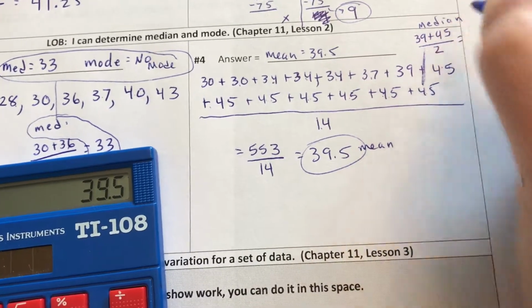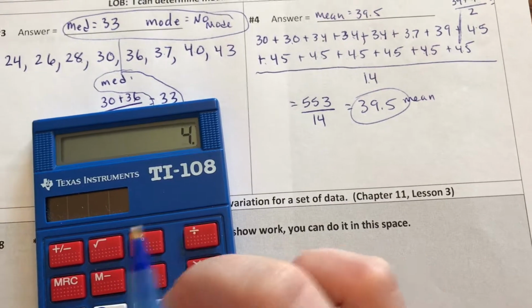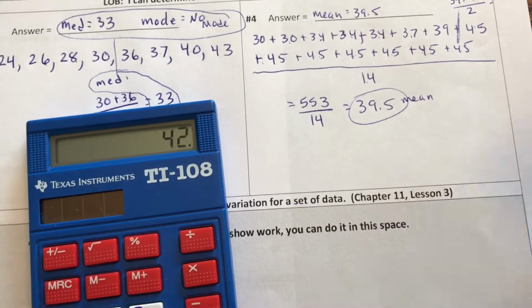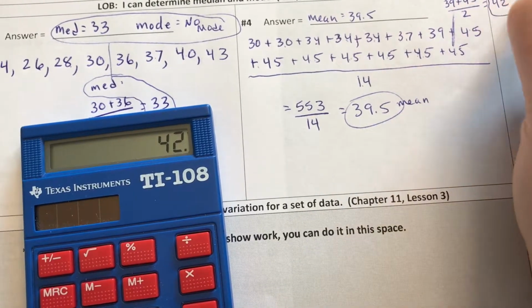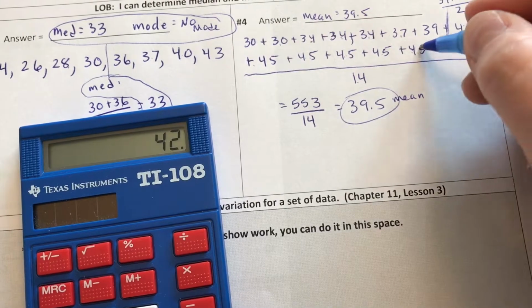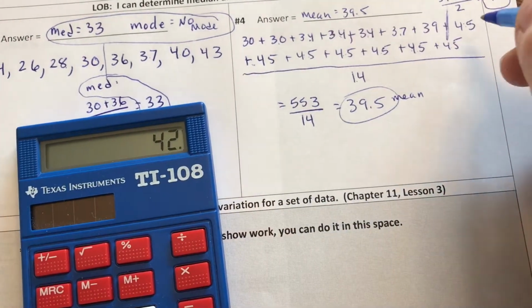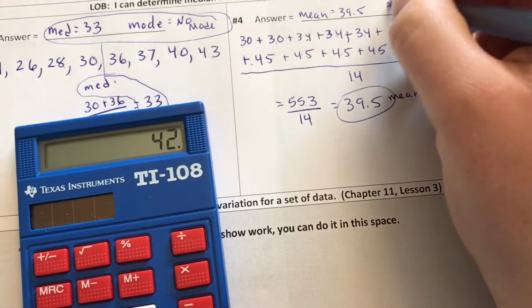Median. 39 plus 45 divided by 2. The median is 42. And then they want the mode. 1, 2, 3, 4, 5, 6, 7. 45 had 7 times. So the mode is 45.